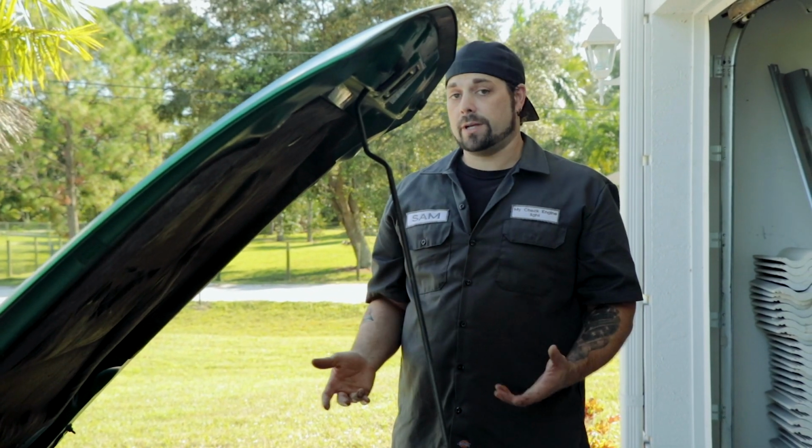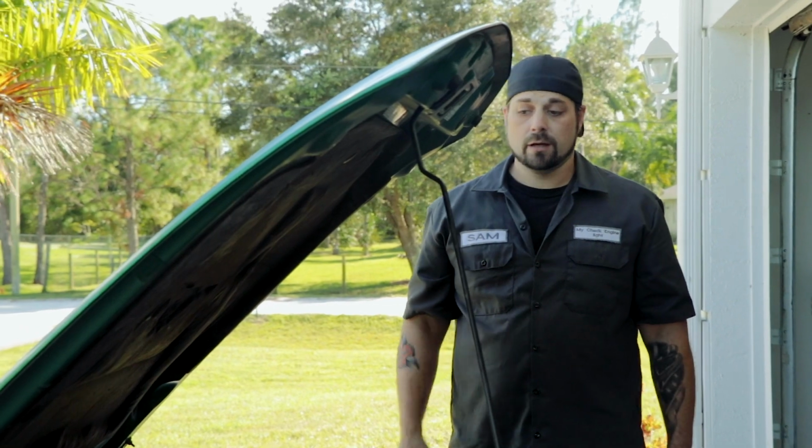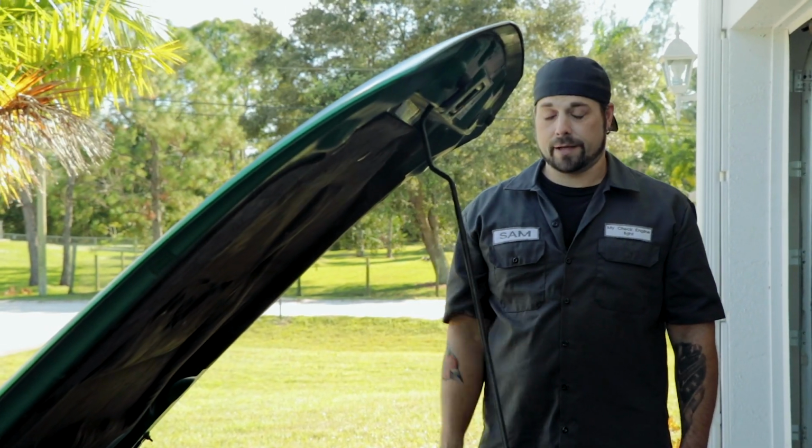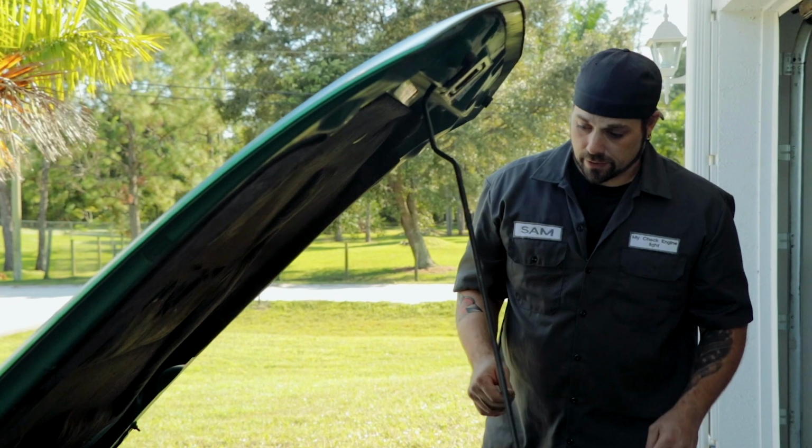Just be aware, as you're driving down the road, if the check engine light kicks on, something's already failed a couple of times. That's how you got that far. So let's go ahead and turn the light on.